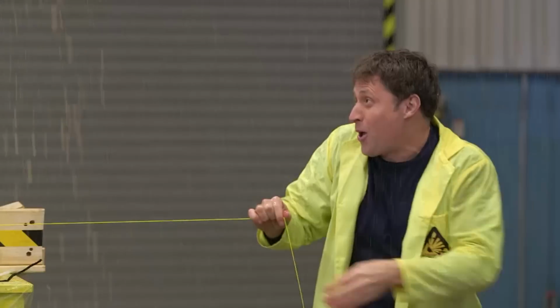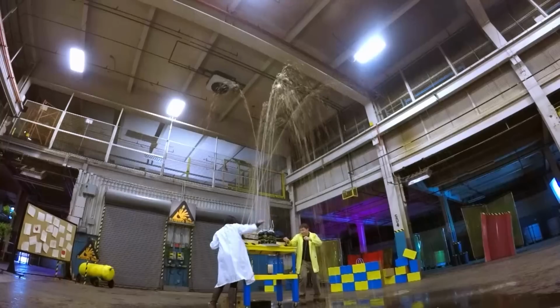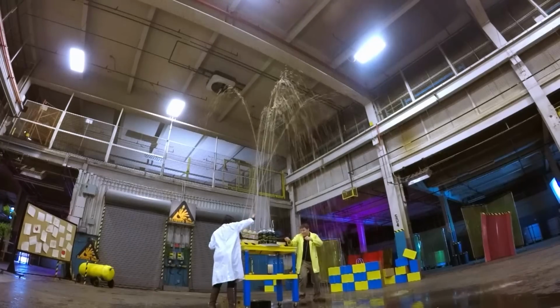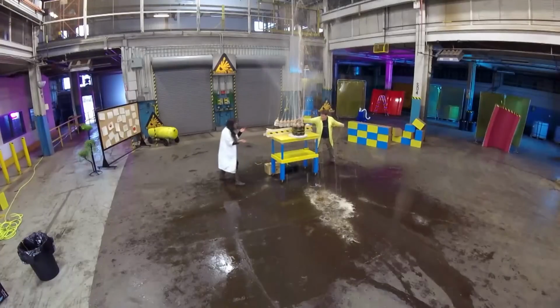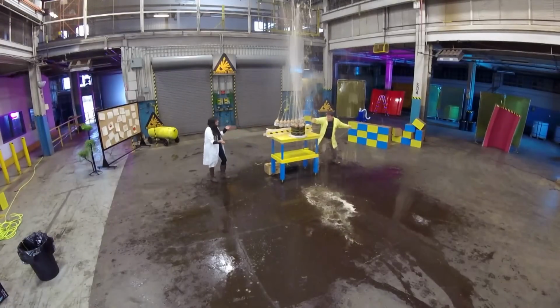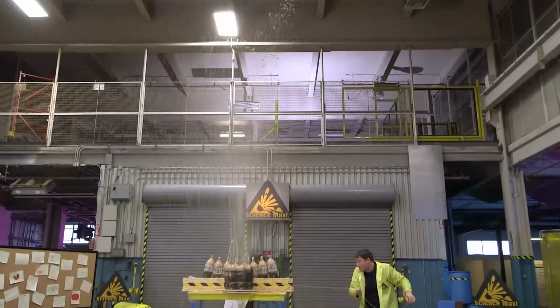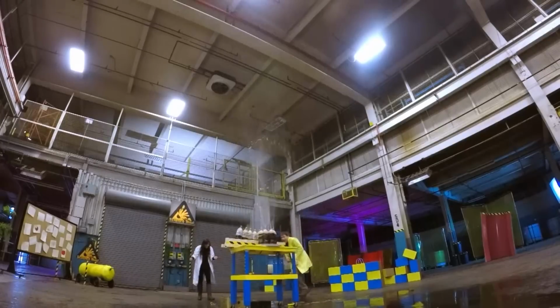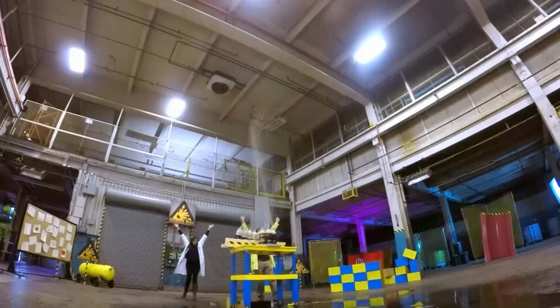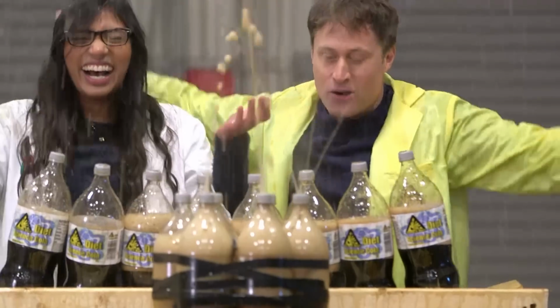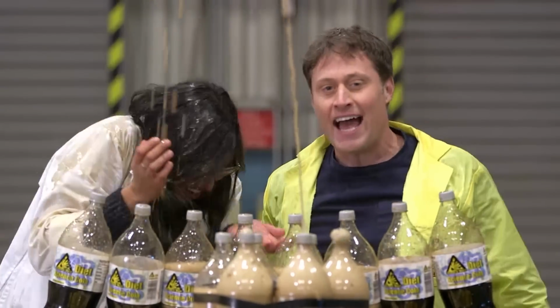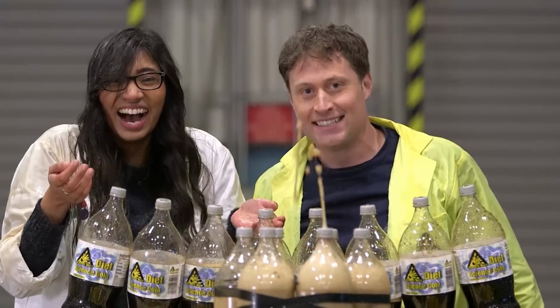No! Whoa! It's raining Diet Science Cola. We maxed it out! Maxed out! Nucleation fountain. That is as good as it's gonna get.